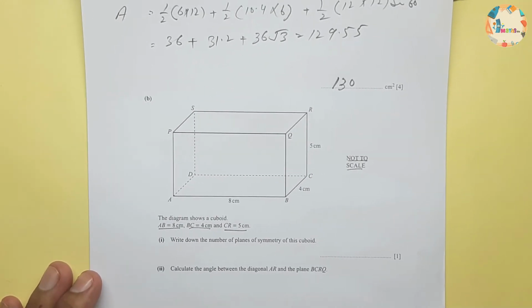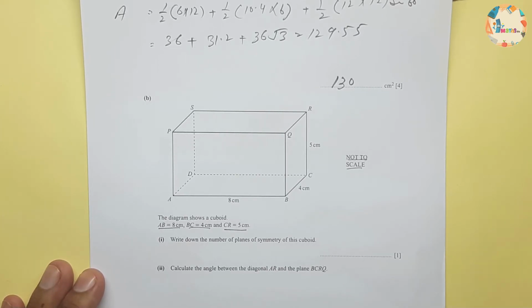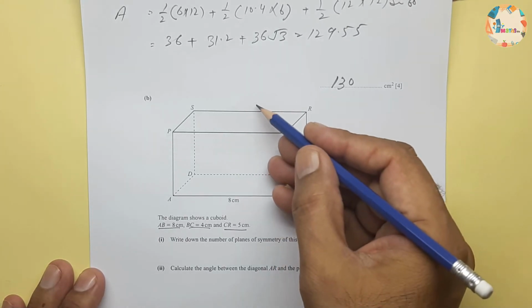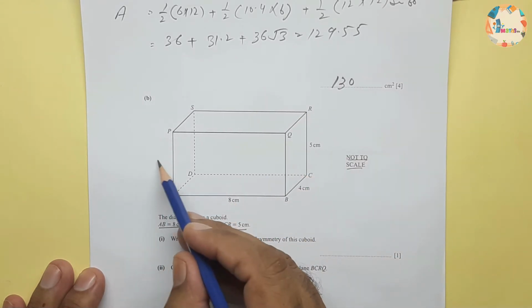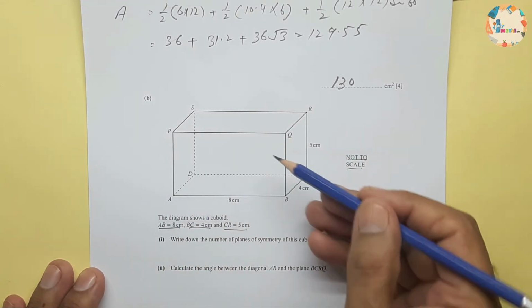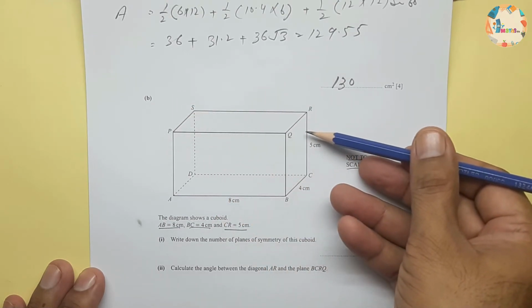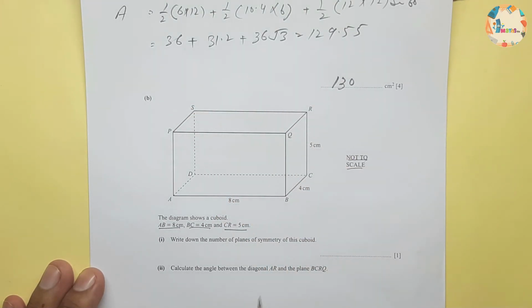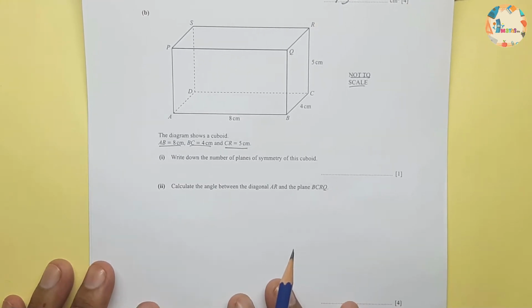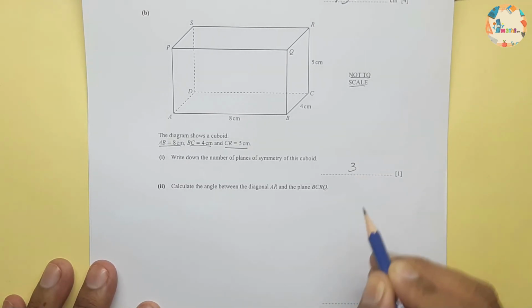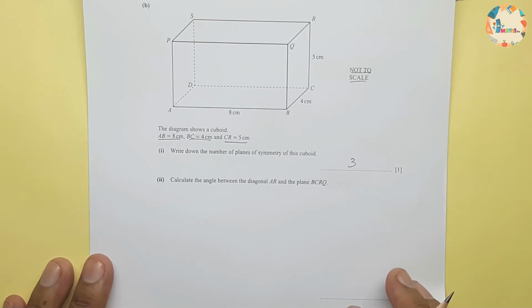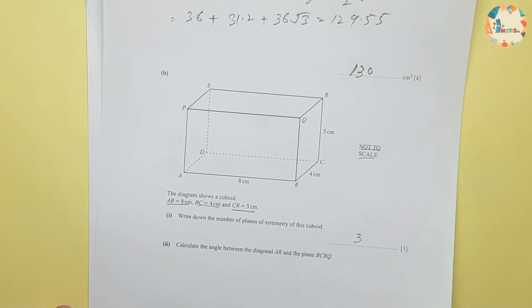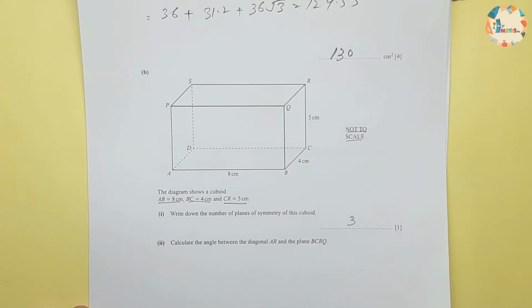So plane of symmetry will be like one we can cut from here, and one from here, and one from the upper side, so there will be 3 planes of symmetry of a cuboid. This is the easier part, so no further explanation I think is required for this. Calculate the angle between the diagonal AR and the plane BCRQ.